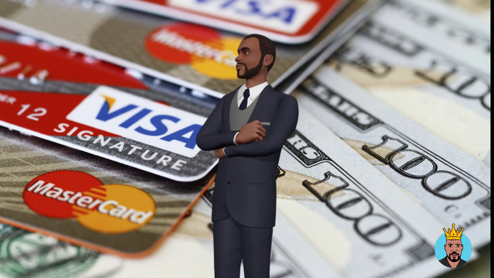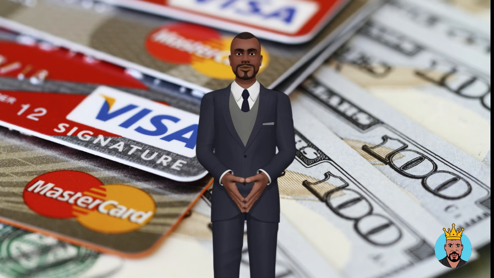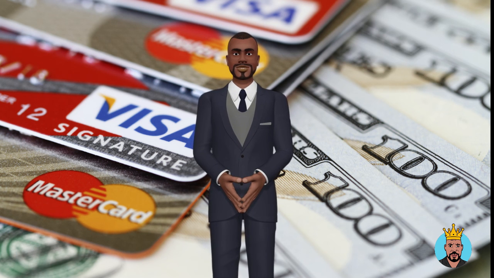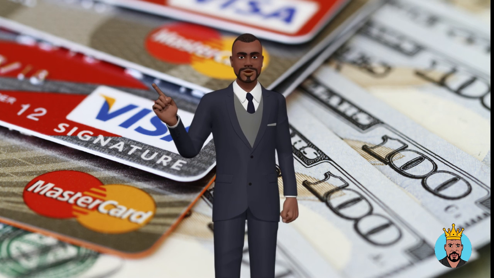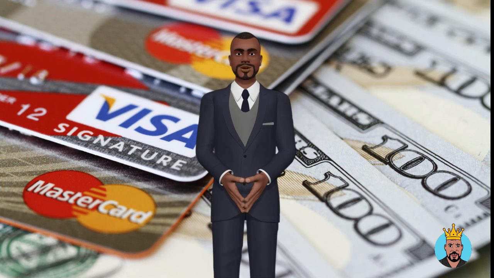You won't have to be concerned if you don't intend to carry a balance on your credit card. Understanding your APR can make budgeting for your monthly credit card payments much easier if you find yourself needing to carry a credit card debt.